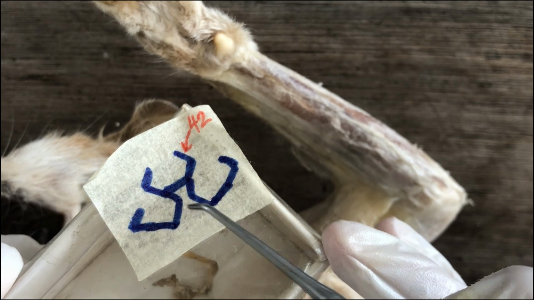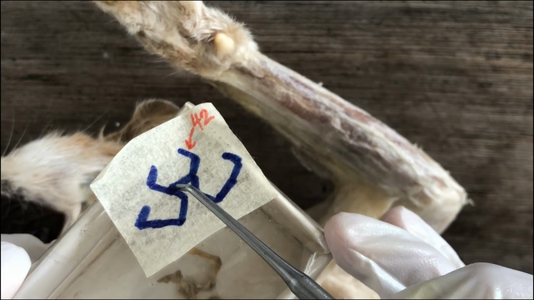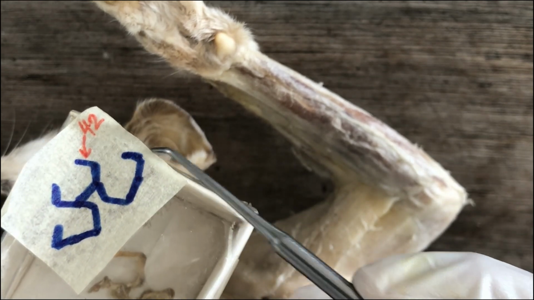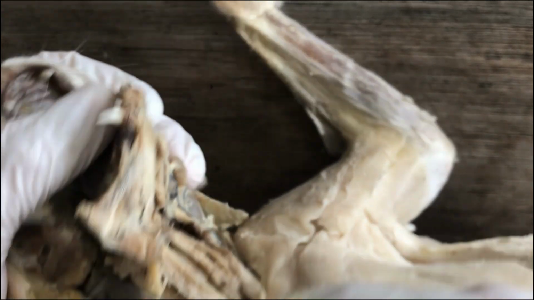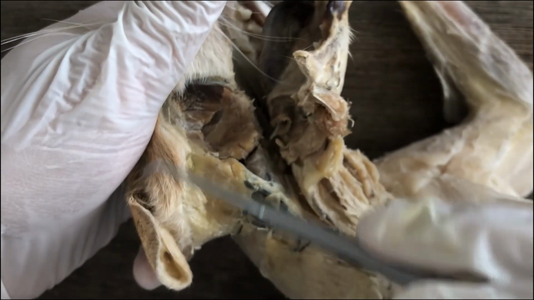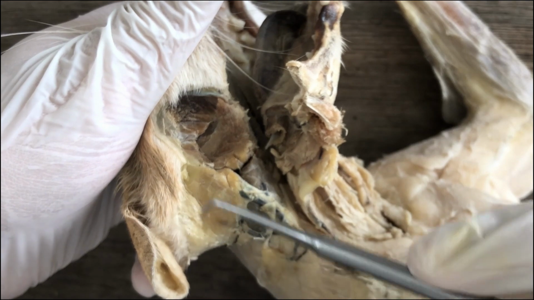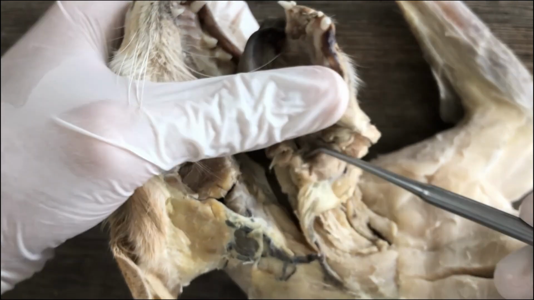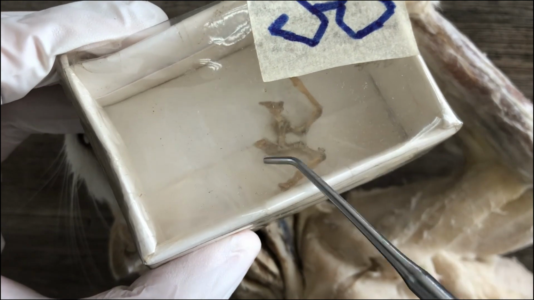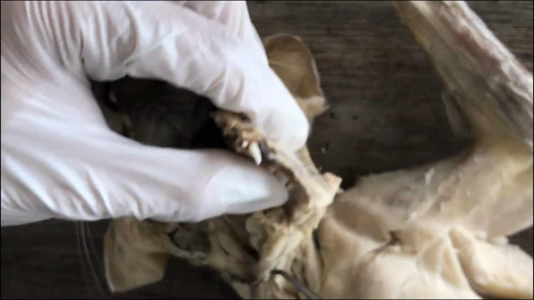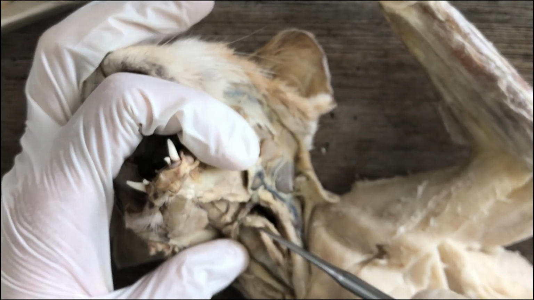Posterior horn, anterior horn, basihyoid, or body of the hyoid. And then the anterior horn actually reaches to the skull, connects to the tympanic bulla of the skull, somewhere here. Right? Whereas the posterior horns are linked to the larynx.